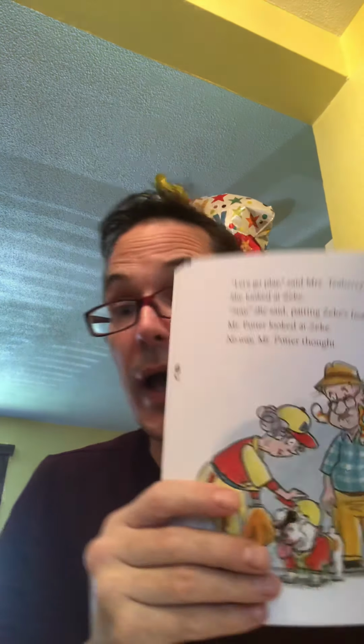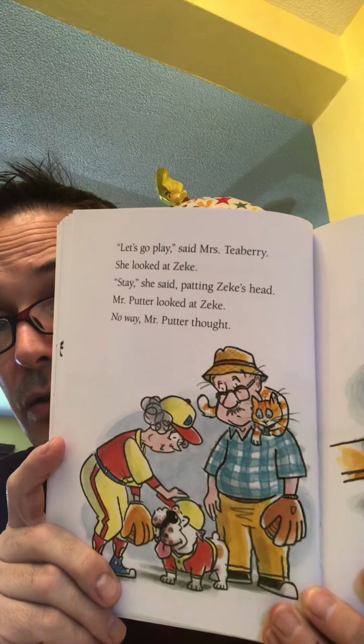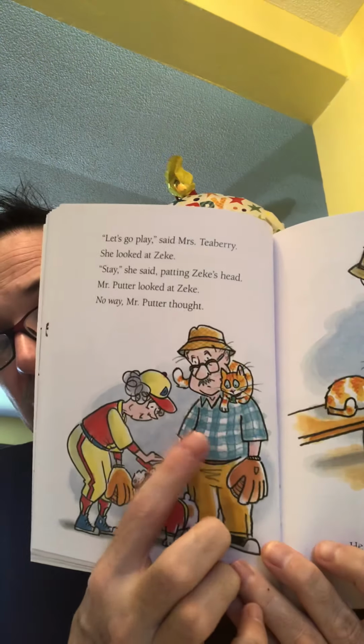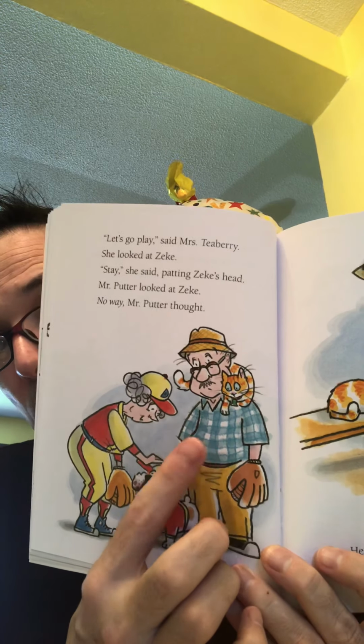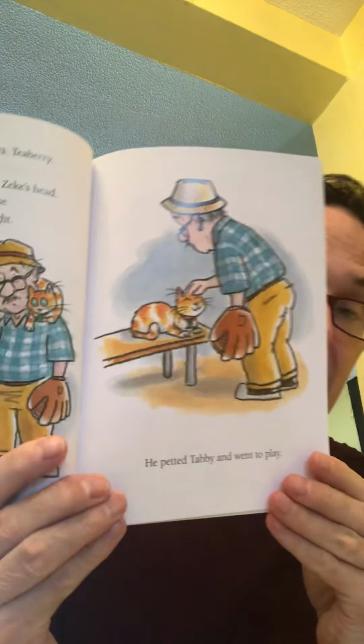Mr. Putter looked at Zeke. No way, Mr. Putter thought. No way. Look at his face. Why did Mr. Putter say no way? Probably because he knew that Zeke wasn't going to stay. He petted Tabby, and he went to play.